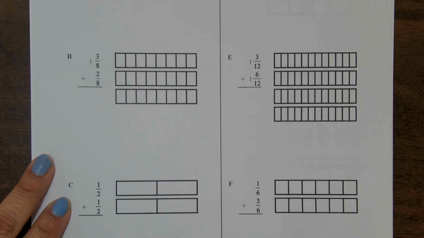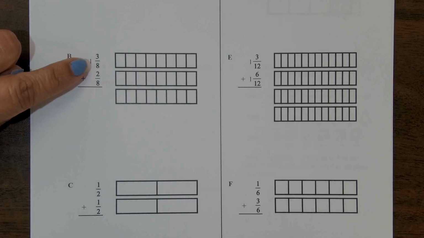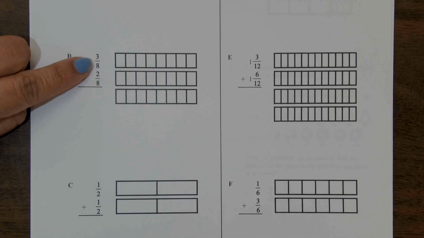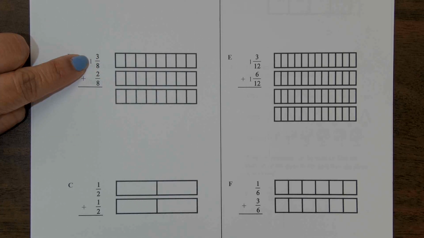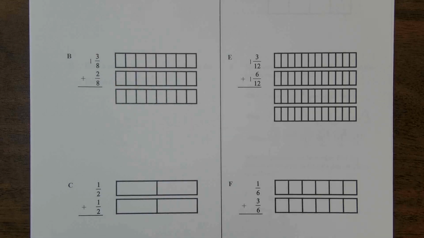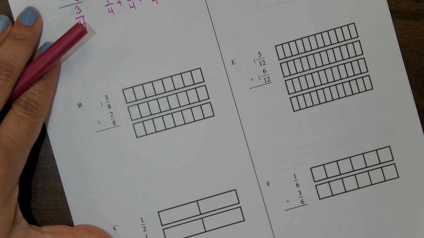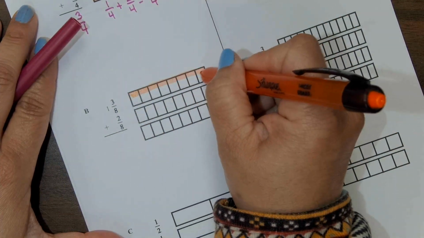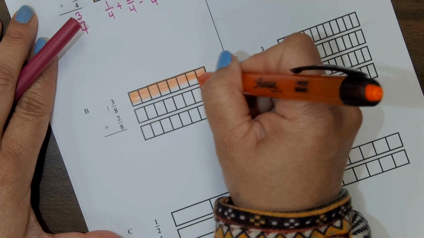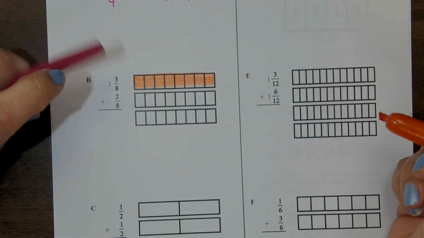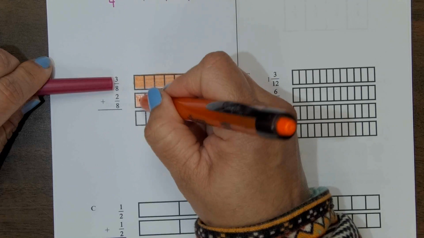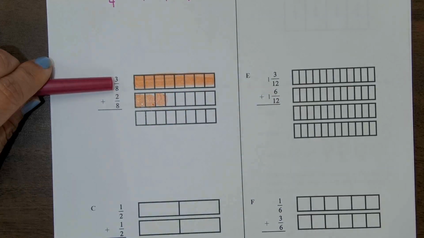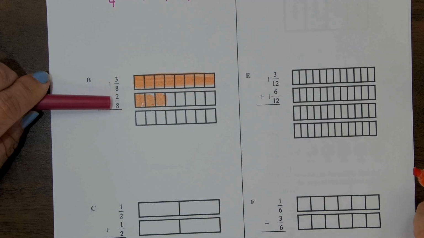Okay, so let's look at our next one. We need eighths. Now this problem has 1 and 3/8. Remember, what does this one represent? This one represents one whole. So we're going to shade in one whole fraction bar. And again, we're still adding, so we're just combining our numerators. Okay, so that's 1 whole and 3 over 8, 1, 2, 3 over 8 plus 2 over 8.